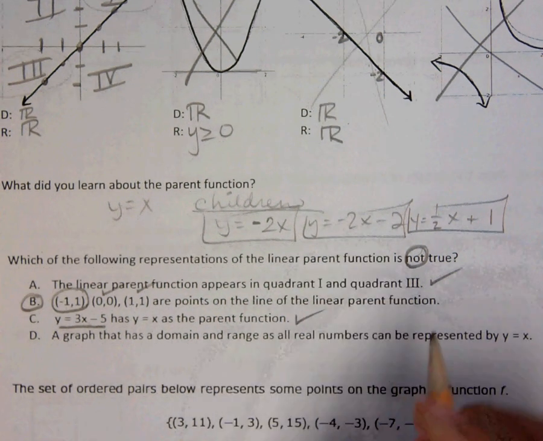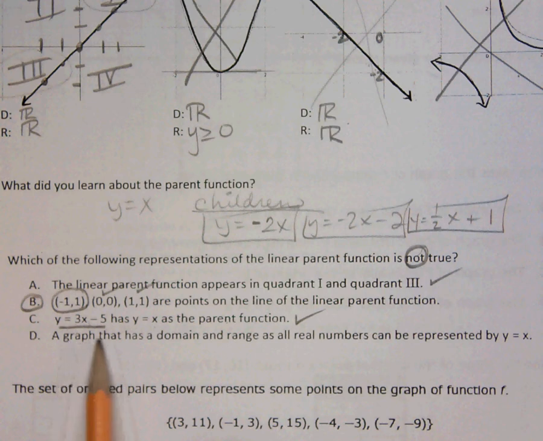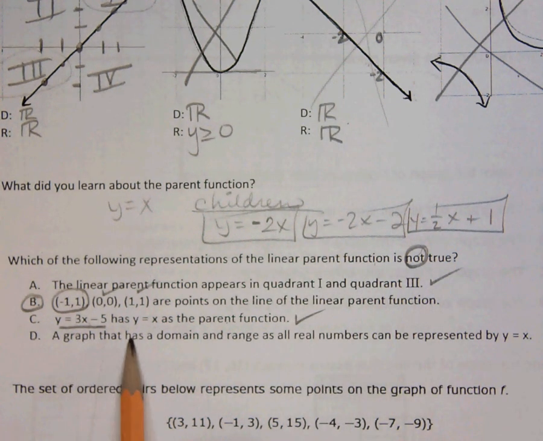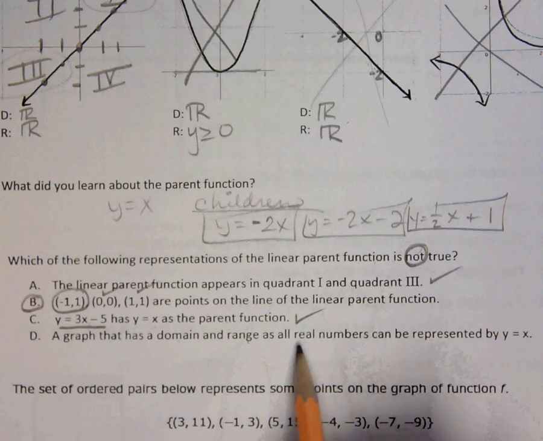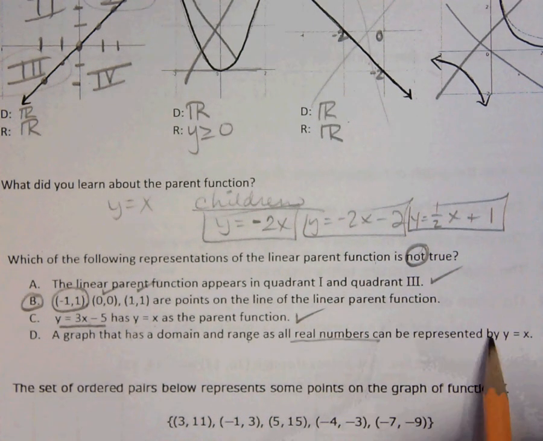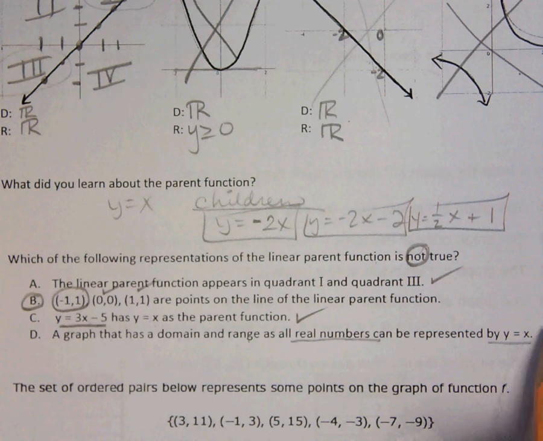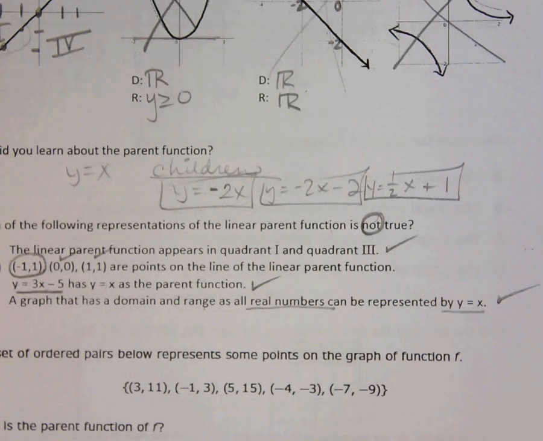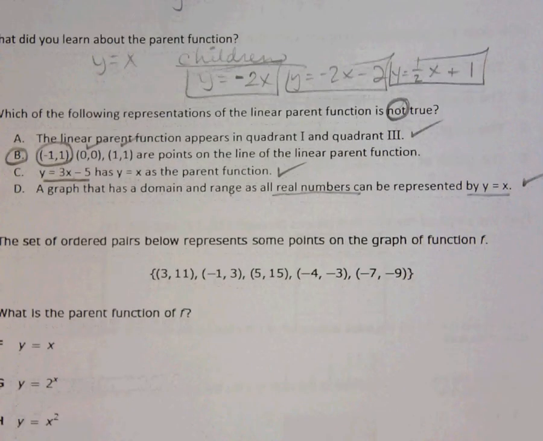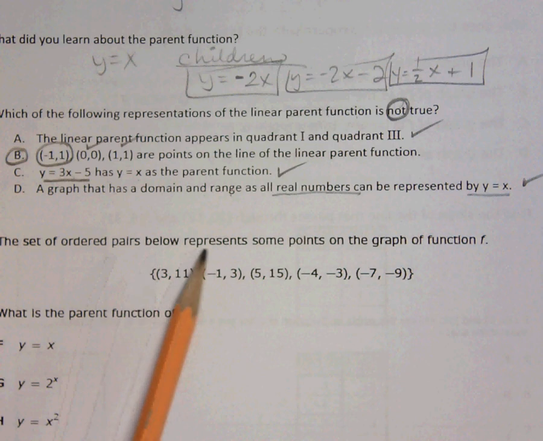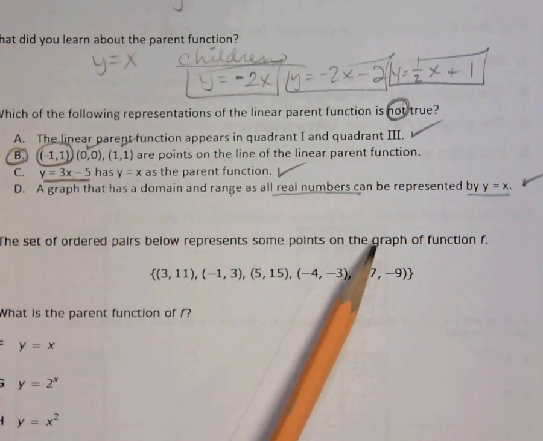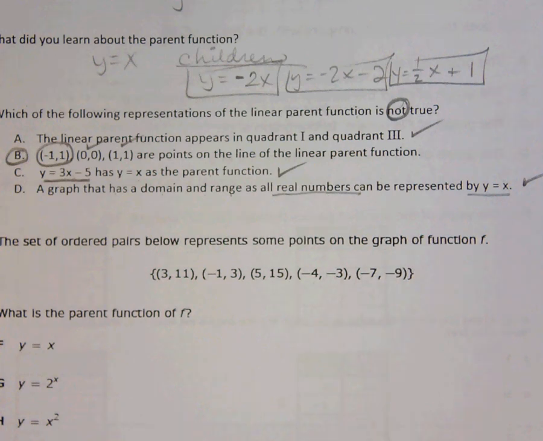3x minus 5 has y equals x as the parent function. Well, of course, this gives you a line. So this is the child, and this is his parent. So that's true. A graph, the linear parent function is the graph that has a domain and range as all real numbers and can be represented by y equals x. Well, of course, we know it's always all real numbers for linear functions and for the linear parent function.